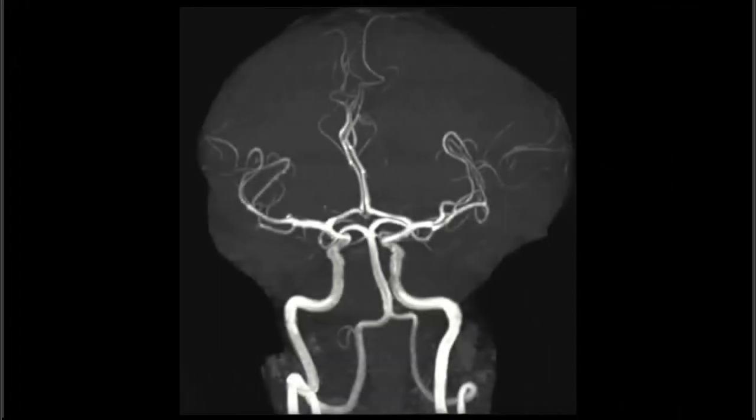This is an MRA where contrast is injected into a person and an MRI is utilized to capture it, and you're seeing the outline of the blood vessels. So this image is of a person looking out of the screen directly at you. So you're face to face. These are the internal carotids coming up from the neck. These two posteriorly, these smaller ones, are the vertebral arteries, and then they merge together above C1 to become the basilar.